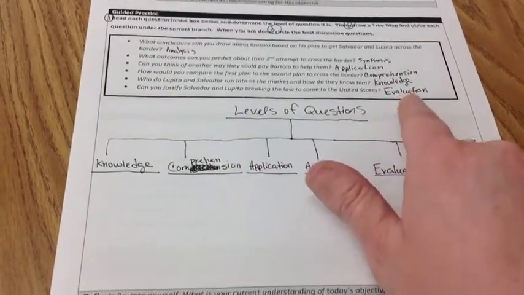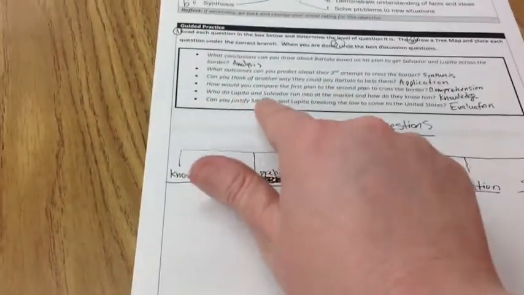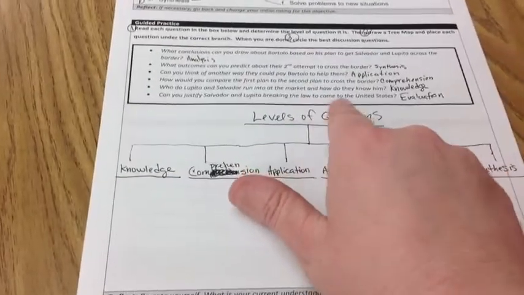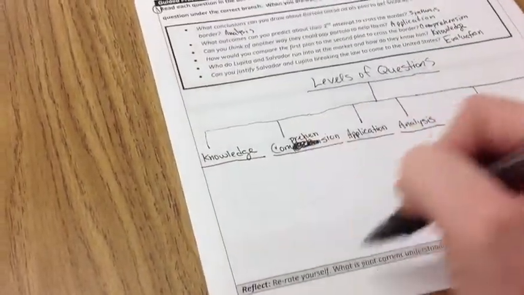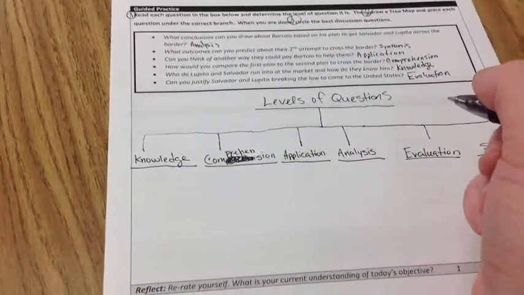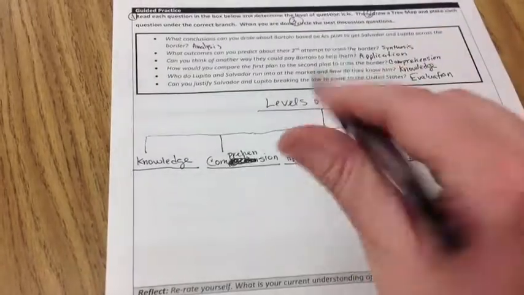For knowledge, I'm going to find knowledge: Who do Lupita and Salvador run into at the market, and how do they know him? I'm going to write the question, not the answer, down under my tree map. Make sure you leave enough room for your next one. I'm going to write the first one for you, and then you can complete the rest on your own.